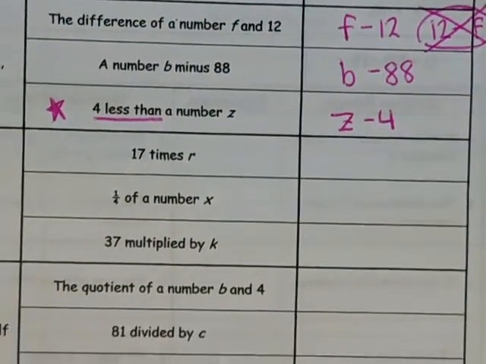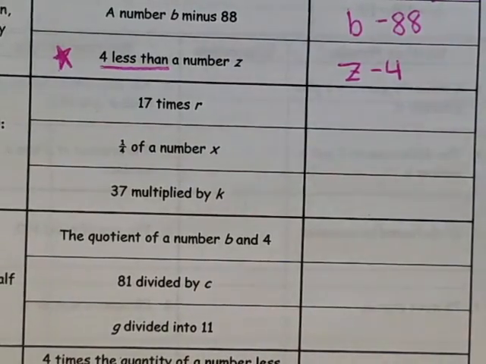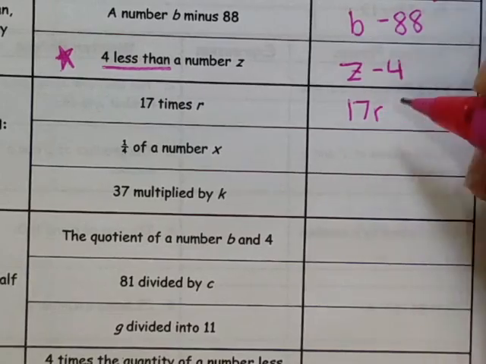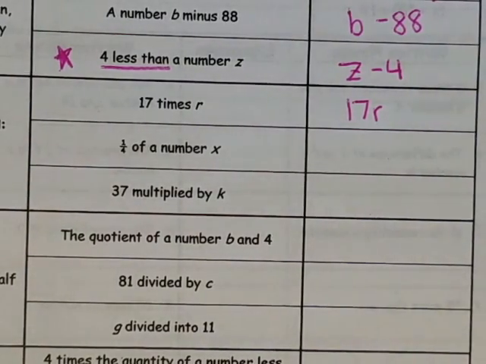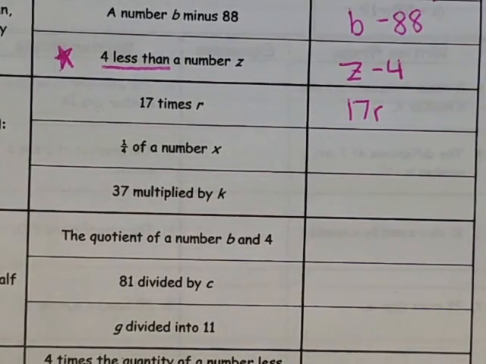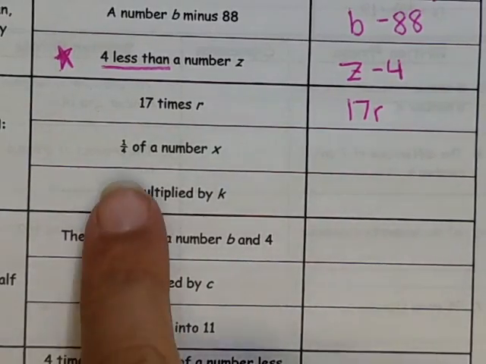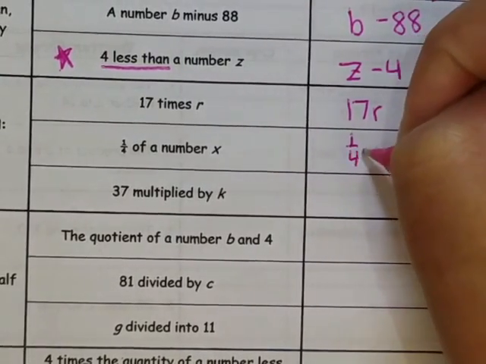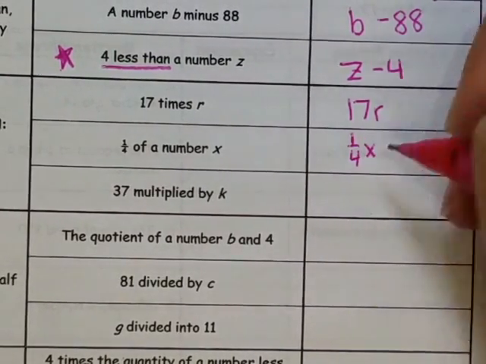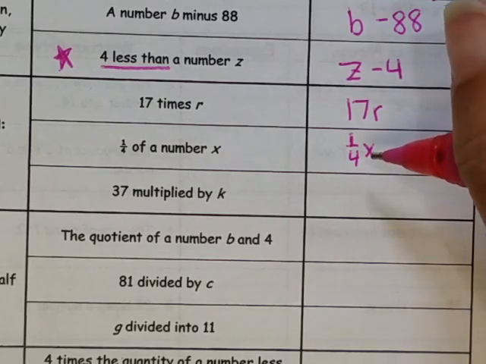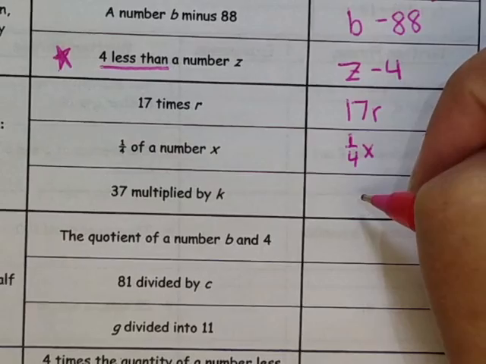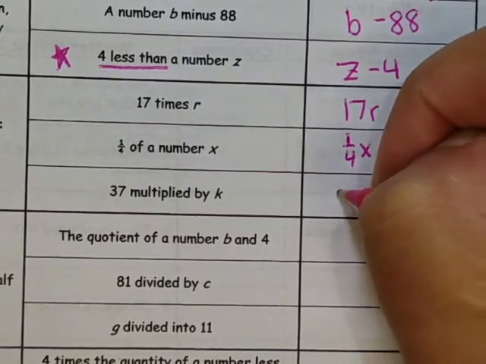Okay. Next is multiplication, so 17 times r. Remember, with multiplication we like to write it with coefficients, so I'm not going to put the multiplication symbol in between. I'm just going to say 17r. 1/4 of a number x, so 1/4 x. Again, I'm not going to put the multiplication sign in between, because we now know what coefficients are, so we're going to use that. And then 37 multiplied by k, so 37k.